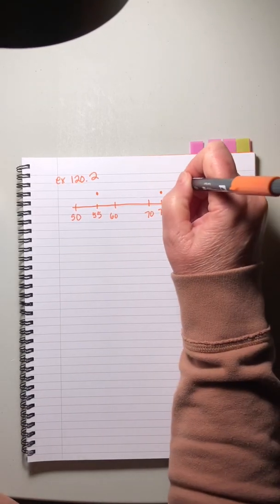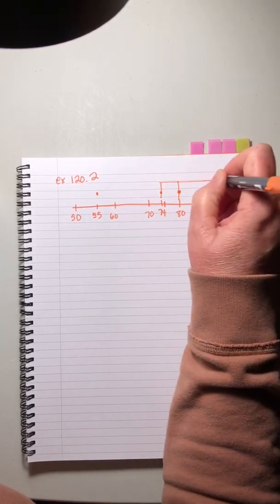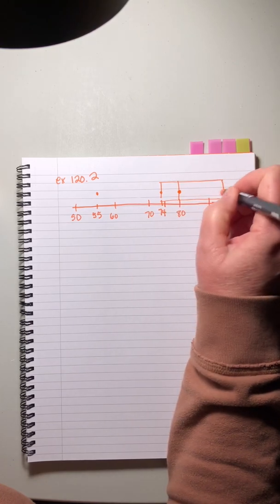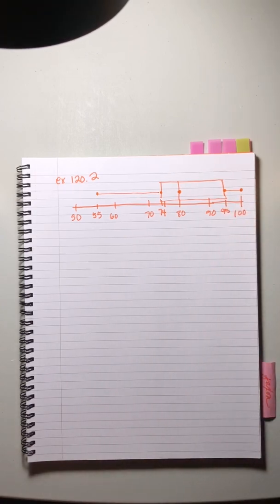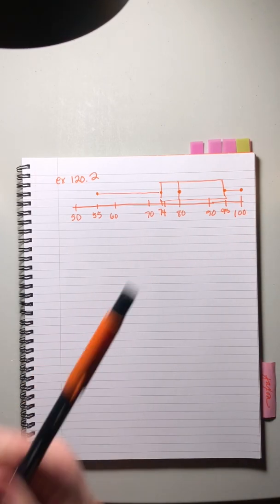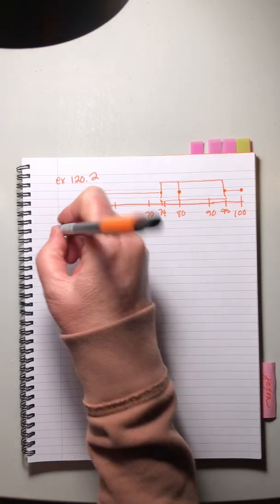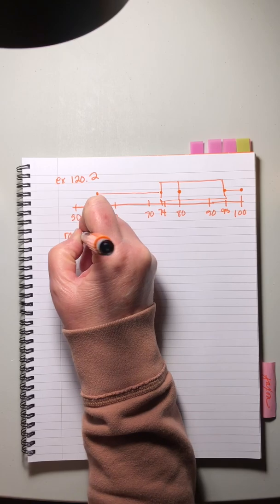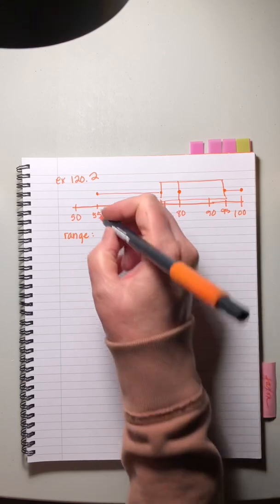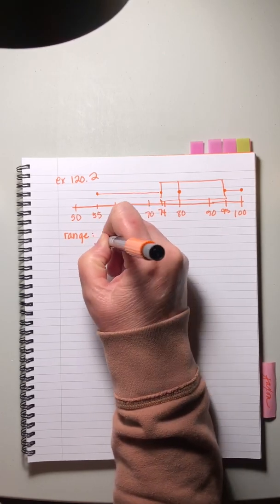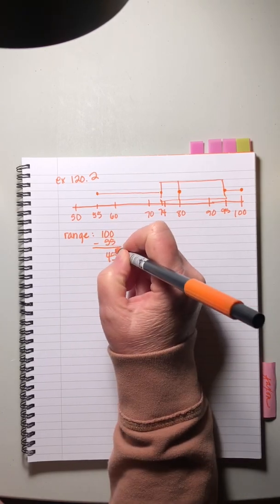Okay, remember to draw the box. You go to the median and the first and the third, and you connect those 3 lines. Boom and boom. Okay, now we've got the picture in the book and we're ready to calculate. So we're supposed to find first the range. The range is the highest, the greatest point, minus the least point. It's 100 minus 55, and that is 45.